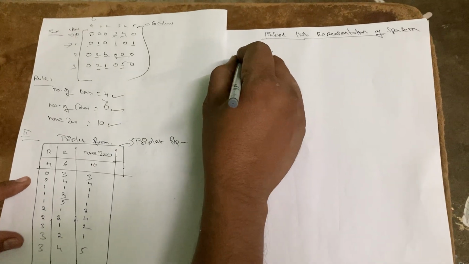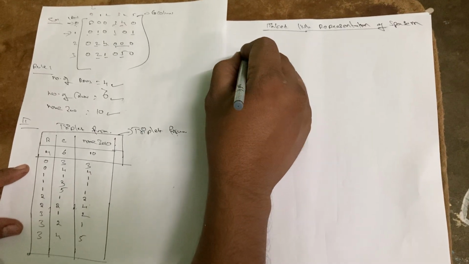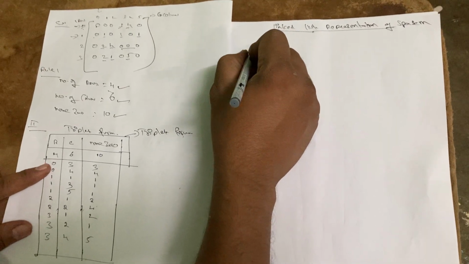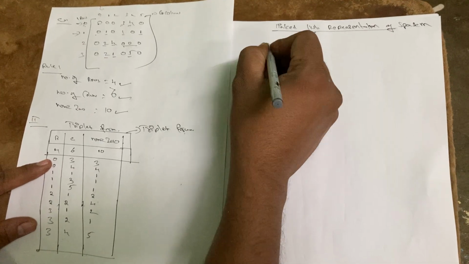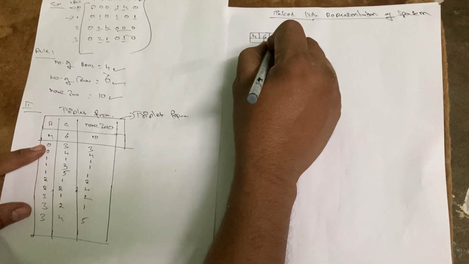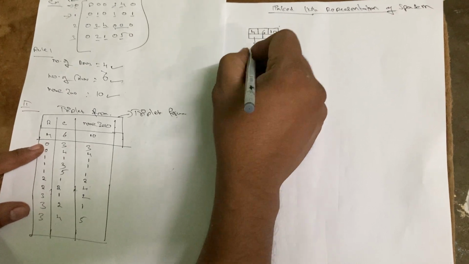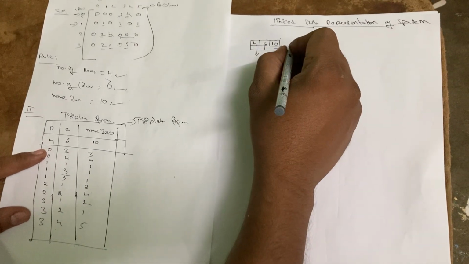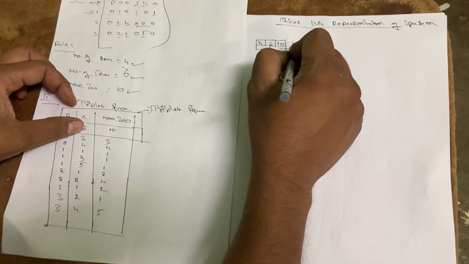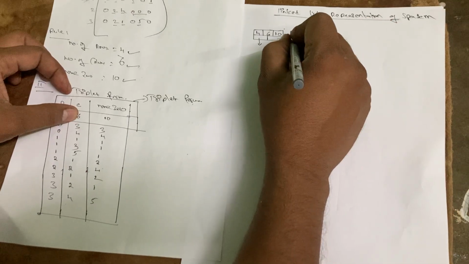So first, linked list representation will always be represented in the form of a node. I am just defining one node that comes with 4 rows, 6 columns and 10 values, and half of this particular part is for column representation and this particular part is for row representation. Now how many columns are there? Total how many columns are there? 6 columns are there. So 6 nodes we have to create for defining the non-zero elements.